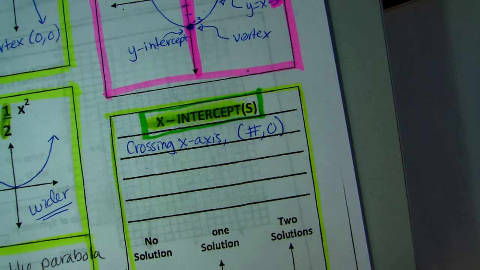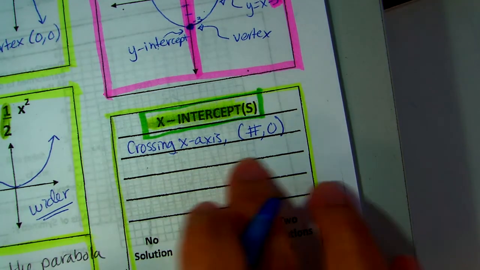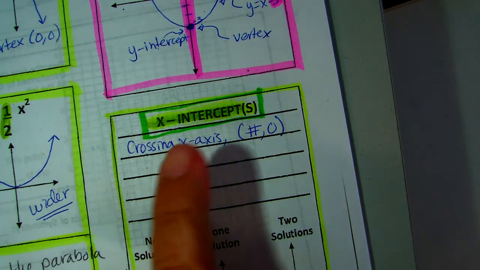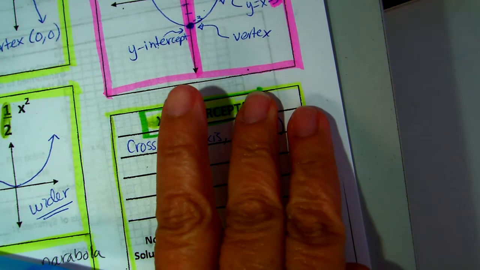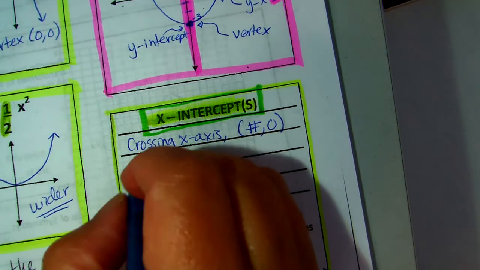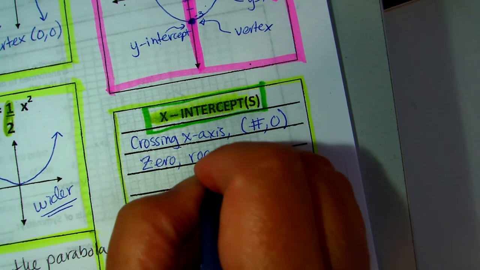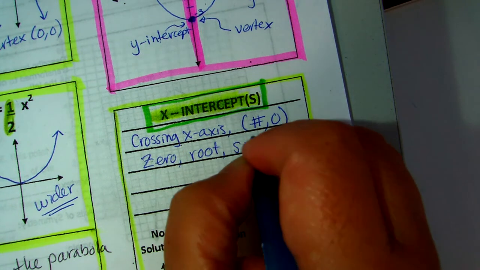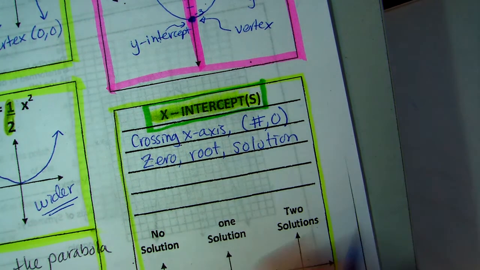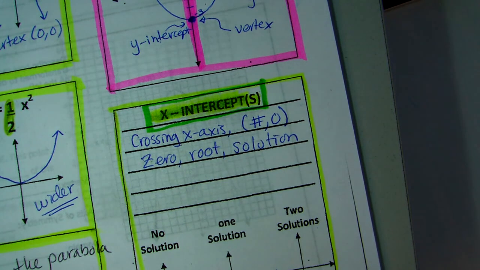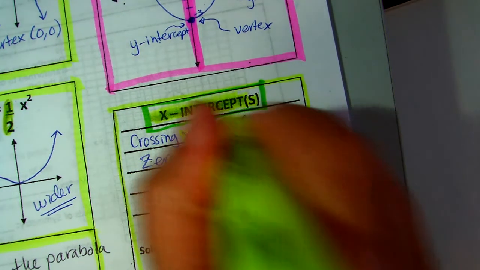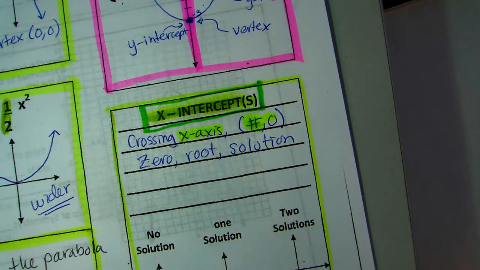There were three words, if you remember. Zero, root, solution, same meaning. Okay? And I want you to highlight this, and this.